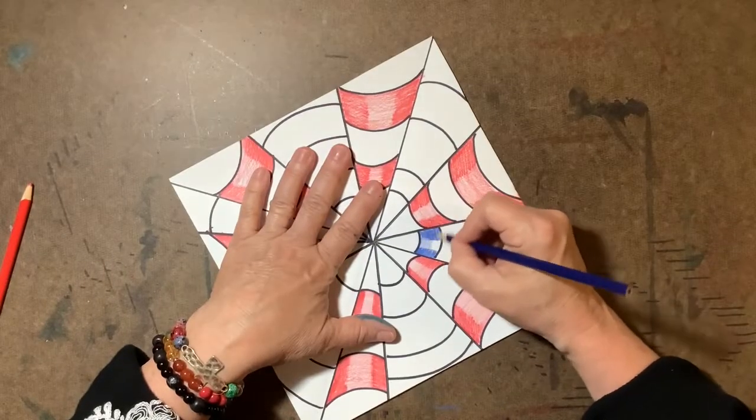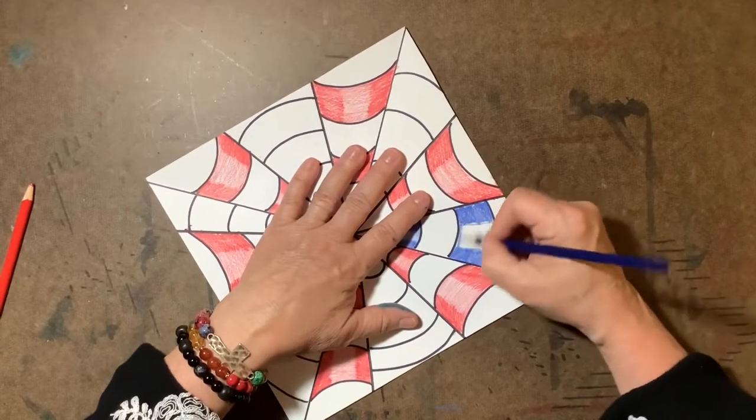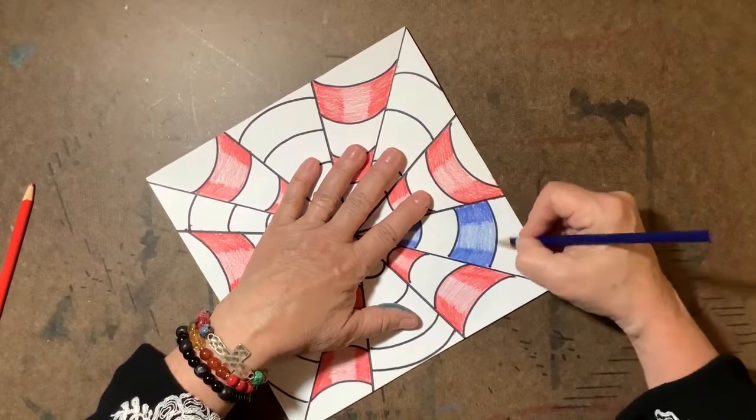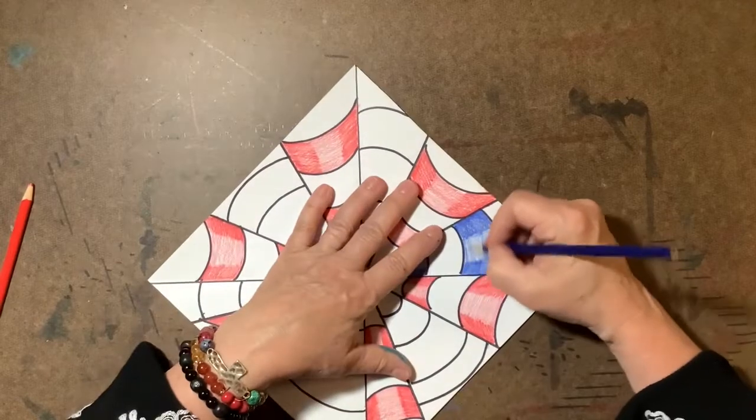And then I'm going to go over the center very, very lightly and try to blend it in. I'm not putting any pressure, really, very, very light pressure with my pencil. And I'm going to clean up any little dots that I see just to blend this in a little bit.